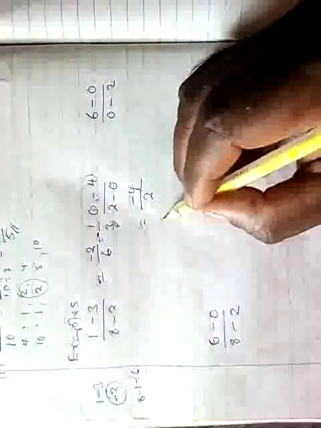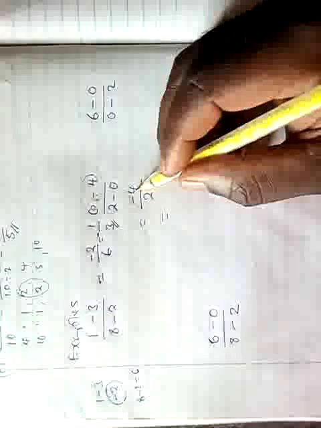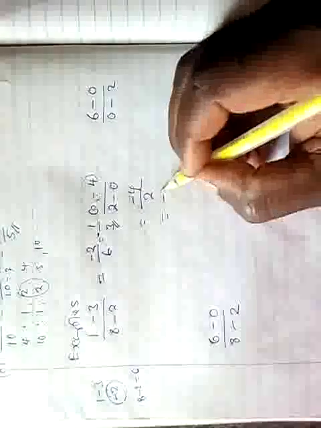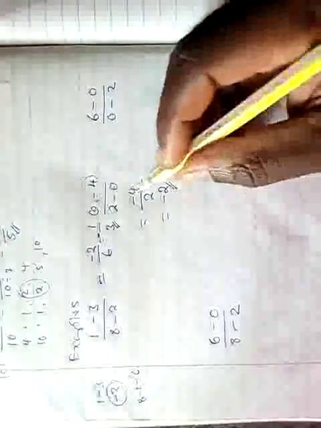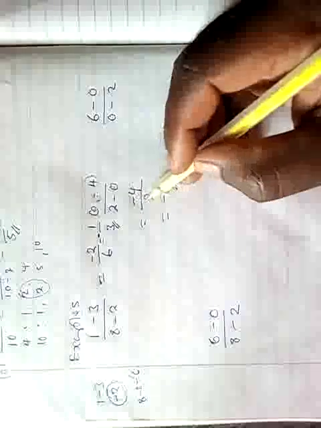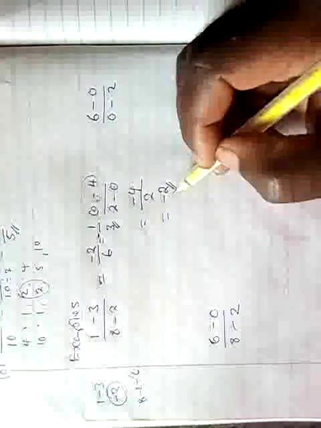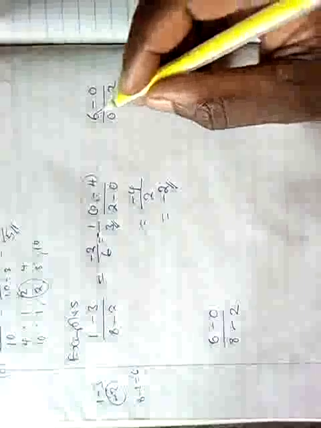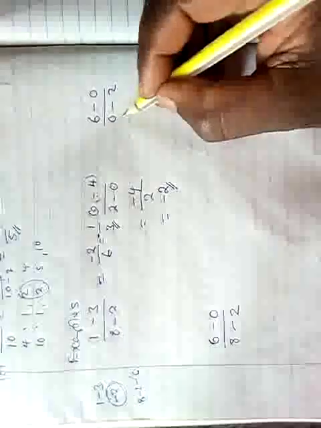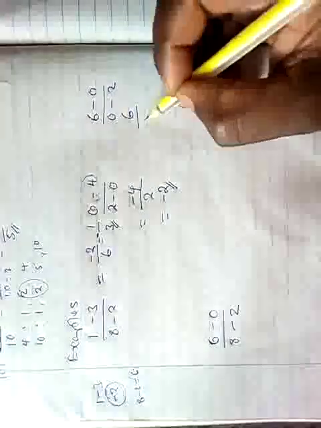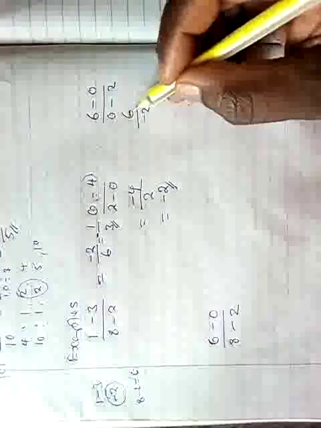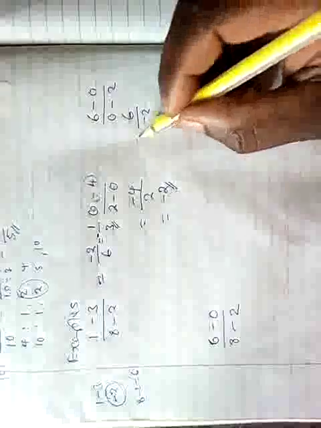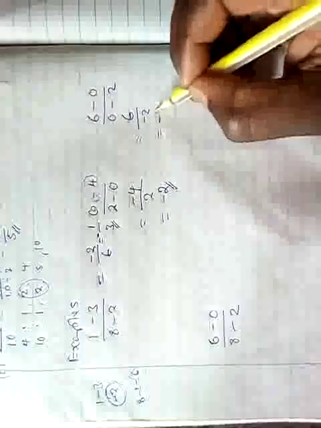So in this case we have 2 into 4, that is negative 2 times. Dividing numbers of different signs, the answer will be negative. Then 6 minus 0, that is 6 over, then this one is negative 2. Negative 2 into 6, different signs. This is negative 3, so this is the answer.